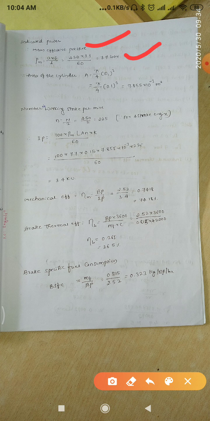Next, area of cylinder, that is equal to pi by 4 into d square. So pi constant, 4 constant, d equals 0.1 meter square, that is equal to 7.855 into 10 raised to minus 3 meter square. Then number of working strokes per minute, for a 4-stroke engine, small n equals capital N by 2.